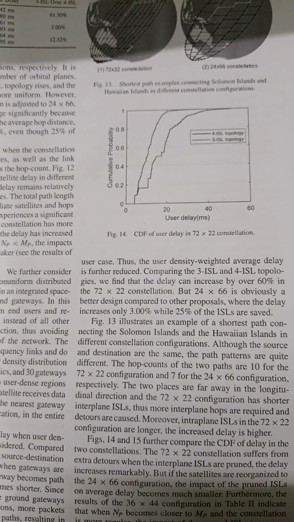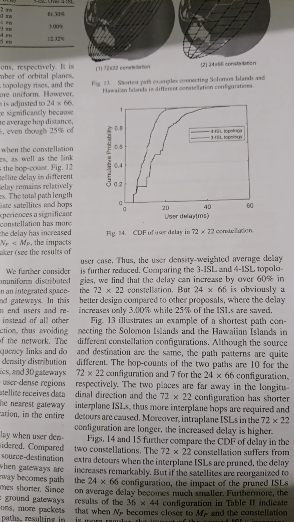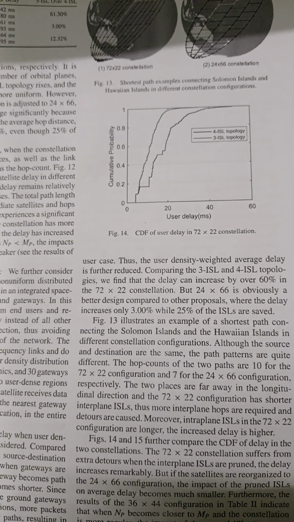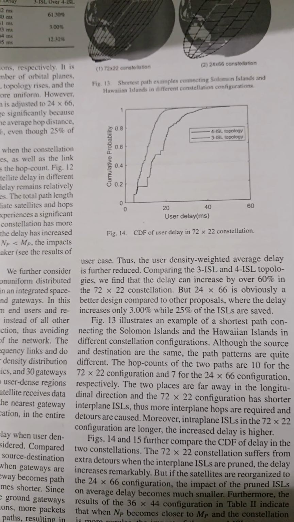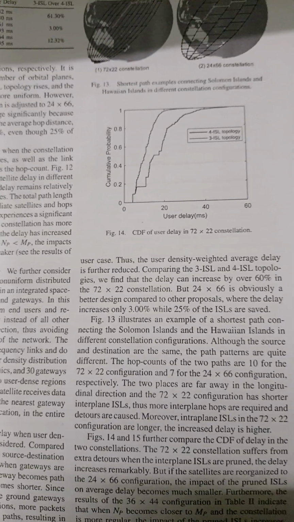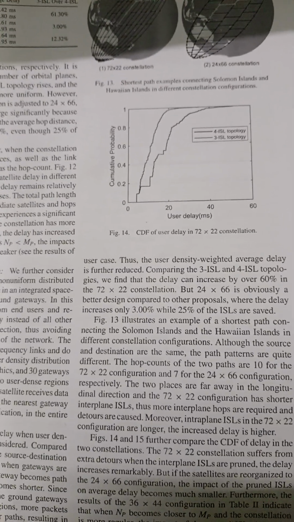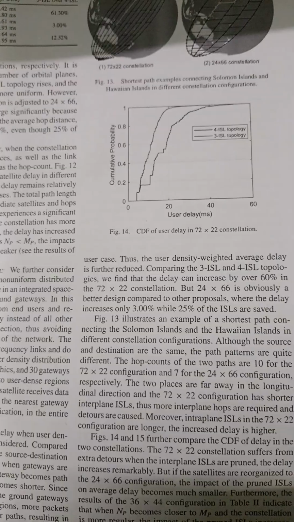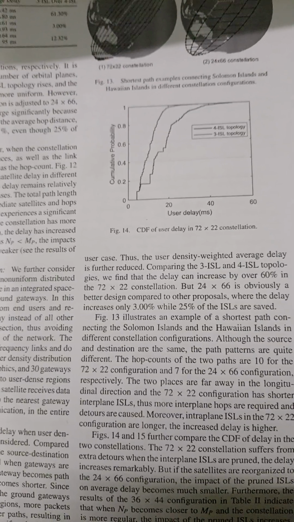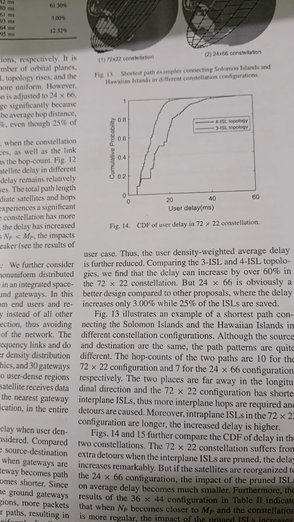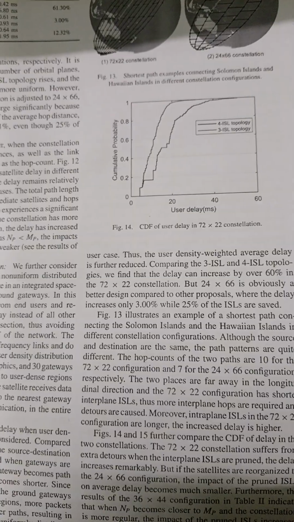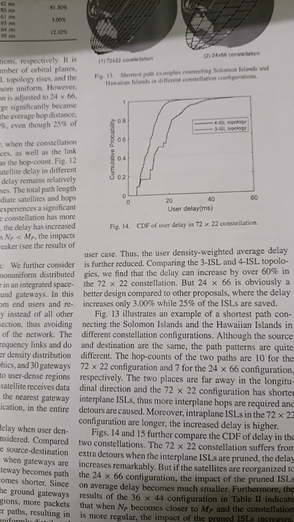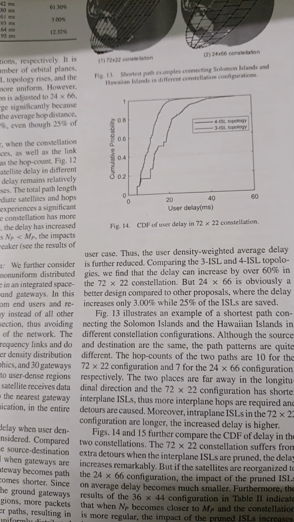By comparing the 3 ASL and 4 ASL topologies, we find that delay can increase by over 60% in the 72x22 constellation, but the 24x66 constellation is obviously a better design compared to other proposals, where the delay increases only 3%, while 25% of ISLs are saved.